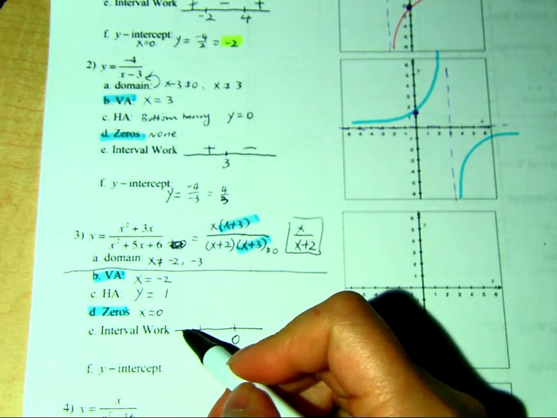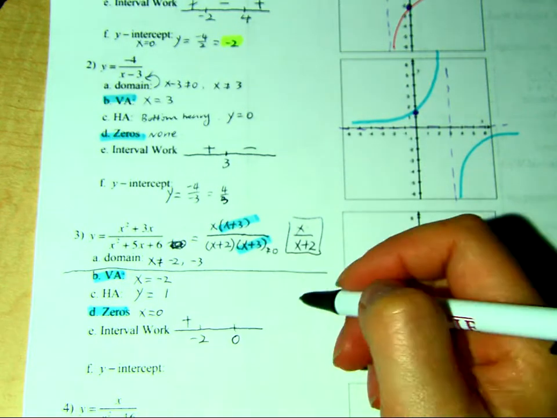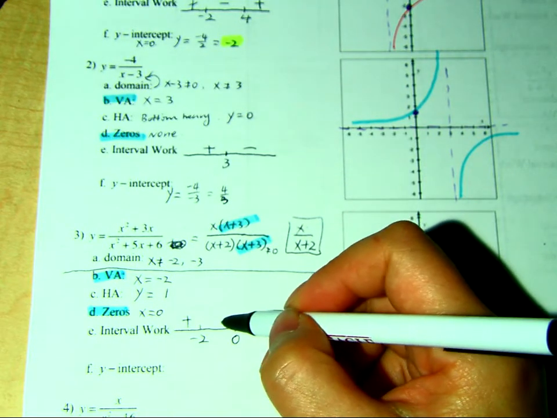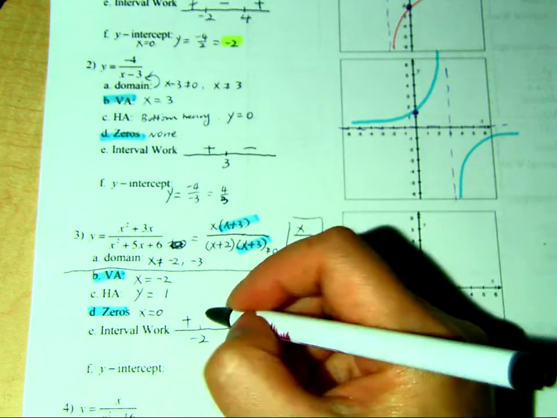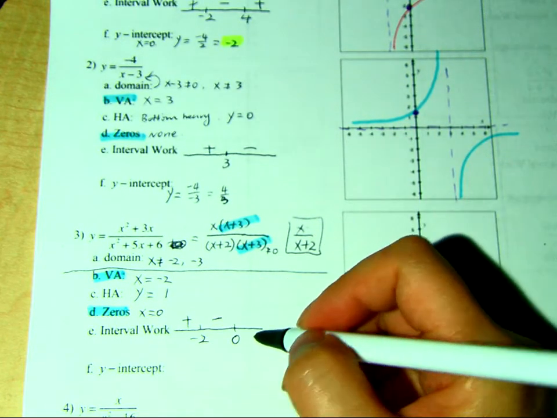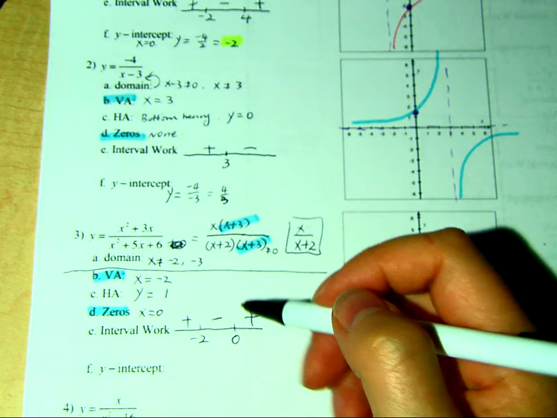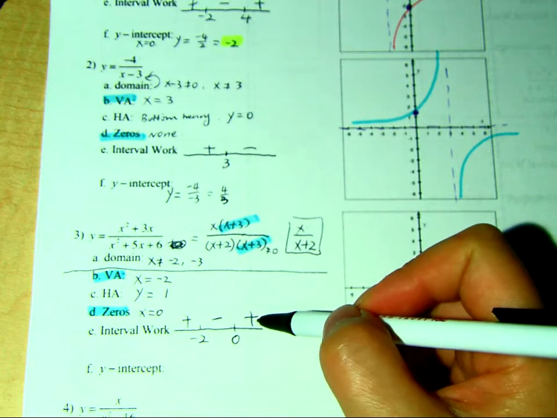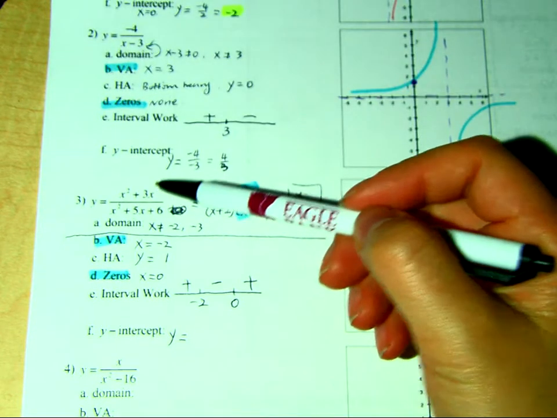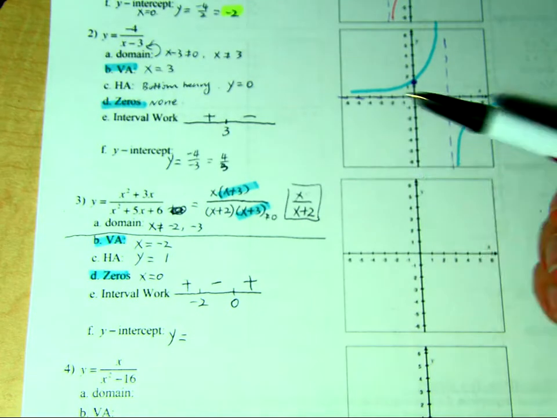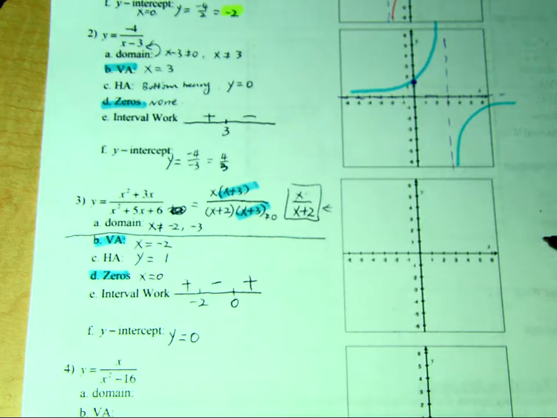So we put -2, put 0. And before -2, I can use -3. So negative over negative will be positive. Between -2 and 0, I can use -1. So when I plug in, -1 over +1 will be negative. After 0, I can use 2, so it'll be positive number over positive. Okay, that means the graph will be above, below, above the x-axis. And the y-intercept, when I plug in x equal to 0 to either this one or this one, actually doesn't matter. So let's keep using this one. So it'll be 0 over 2, which is 0.